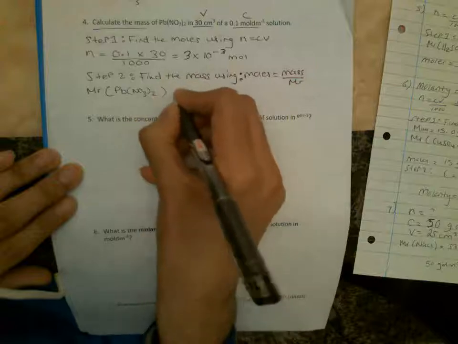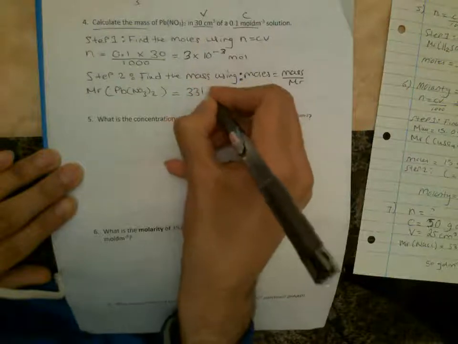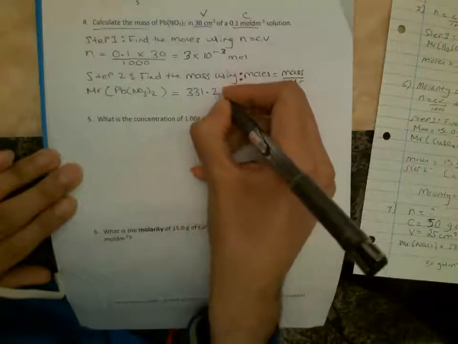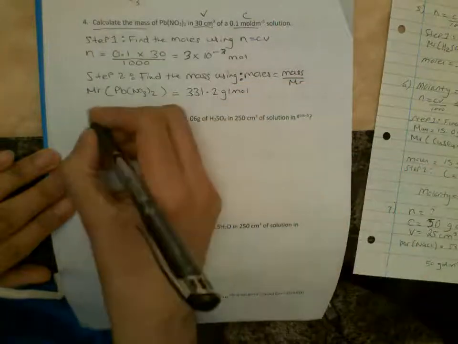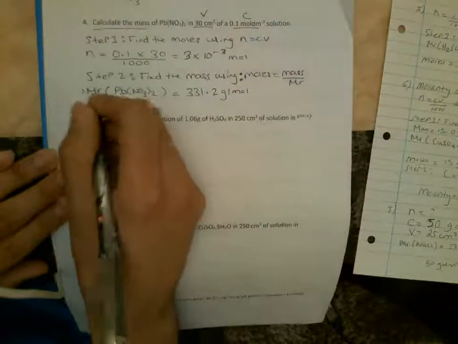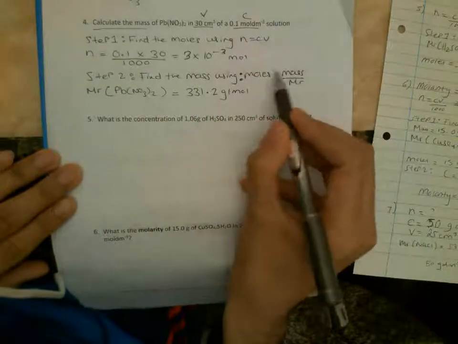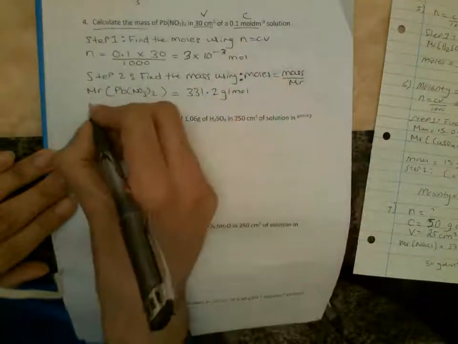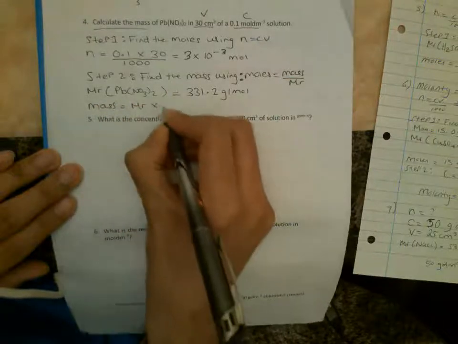Now the Mr of lead bromide is a whopping 331.2 grams per mole, and by applying our equation that we have listed here, moles equals mass over Mr, and rearranging it, we get mass equals the Mr times the moles.